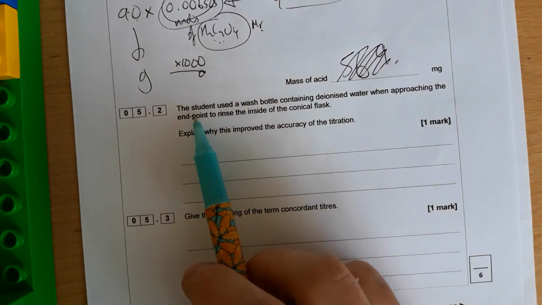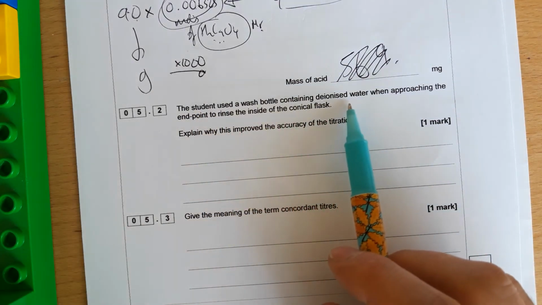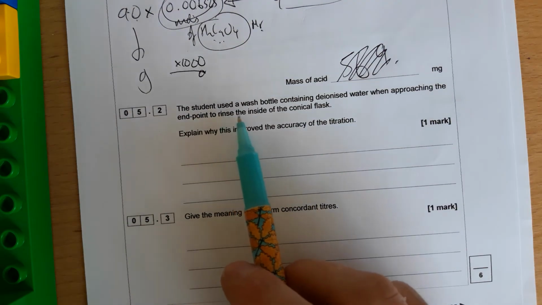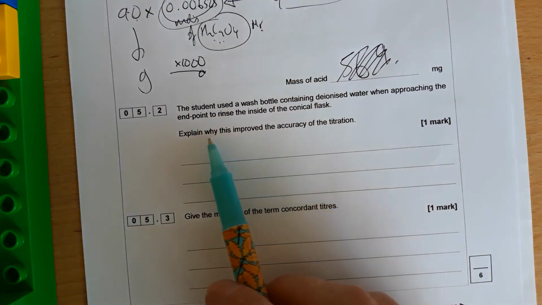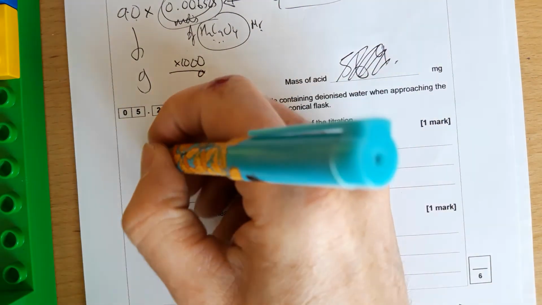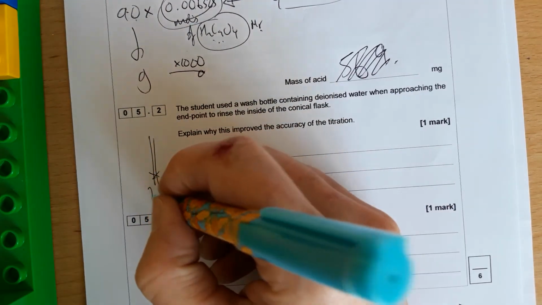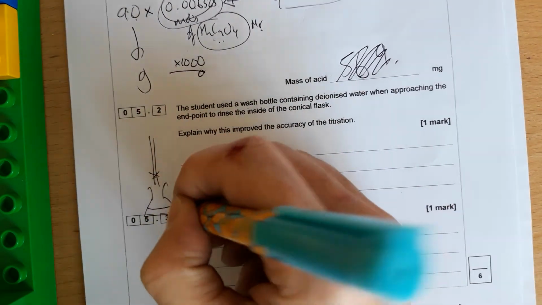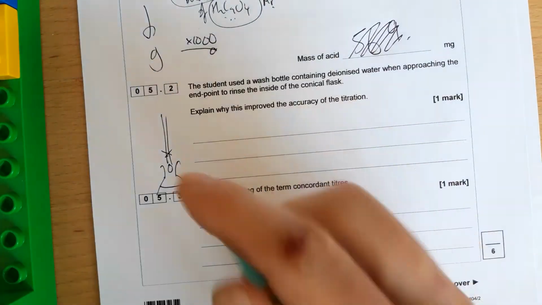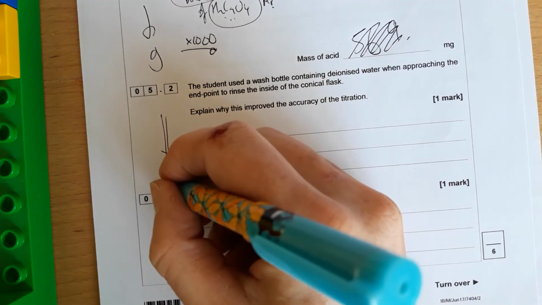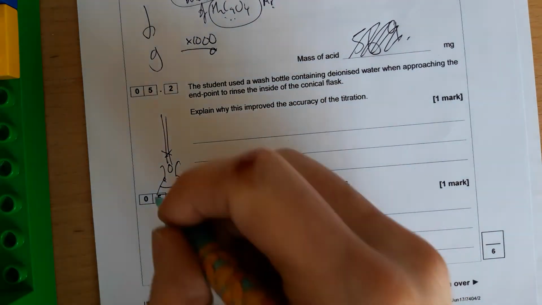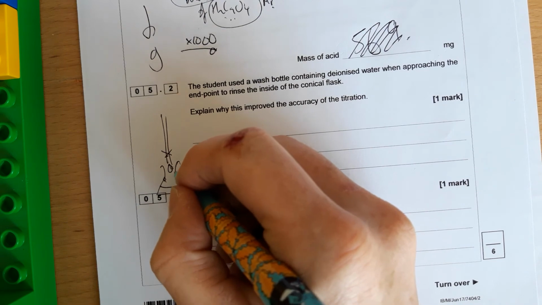Remember that. The student used a wash bottle containing deionized water when approaching the endpoint to rinse inside the conical flask. Explain why this improved the accuracy of the titration. If you've got a burette and a conical flask with your liquid in there, the drips come out but they splash up onto the sides of the flask, and you can get drips of reactants stuck to the side.